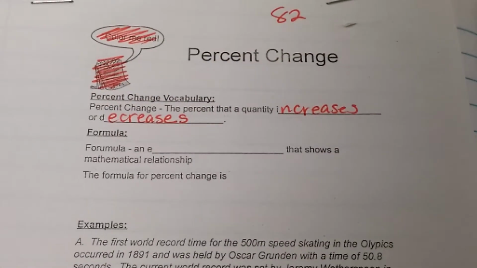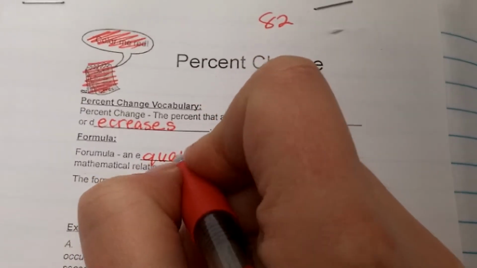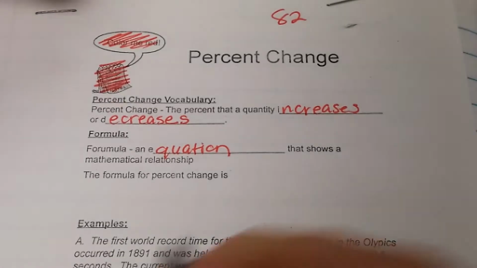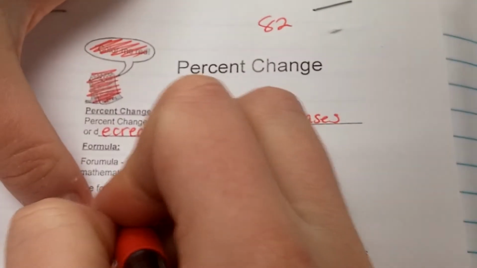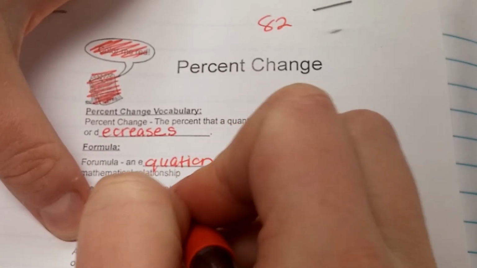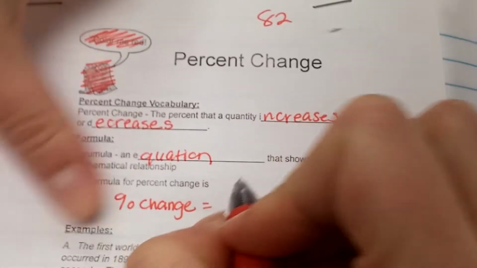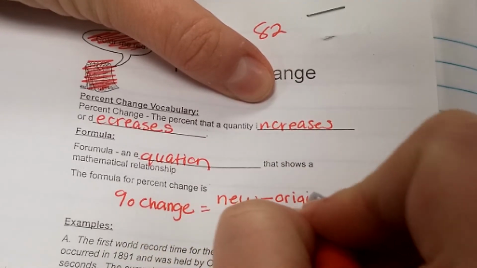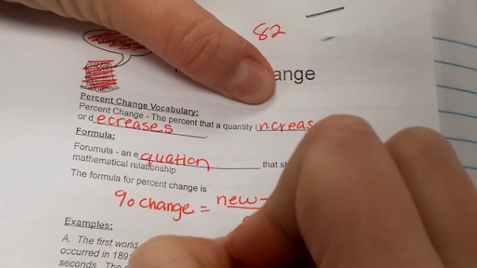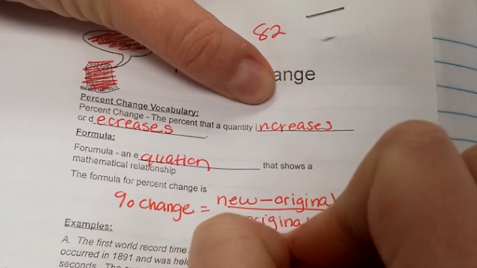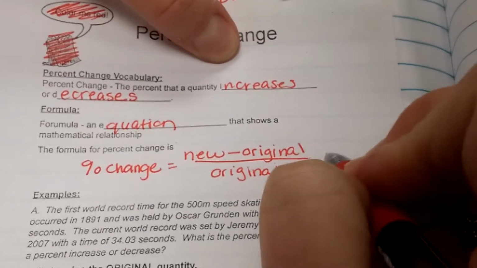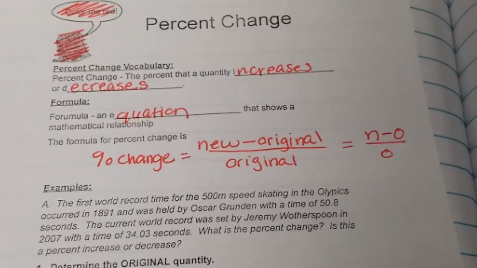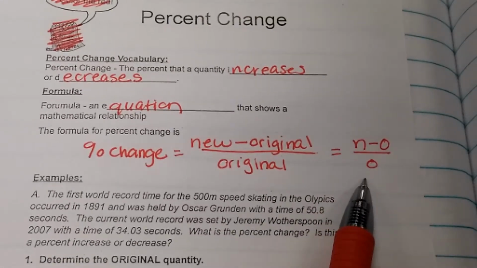A formula is an equation that shows a mathematical relationship. The formula for percent change is: percent change is equal to the new amount minus the original, over the original amount. And I always like to think about that as kind of catchy, "no over O." So to help you quickly remember the formula, it's no over O.